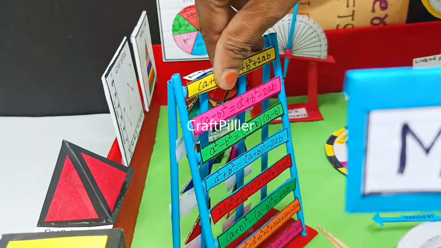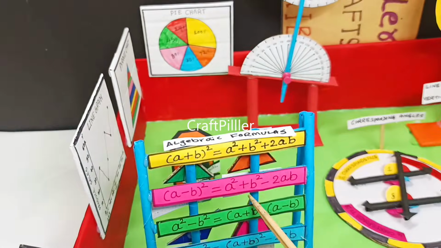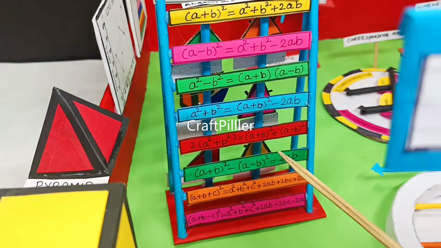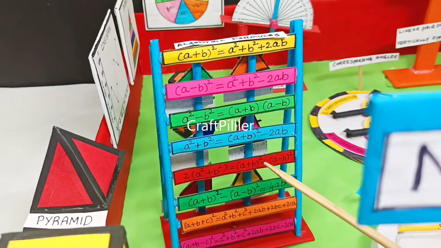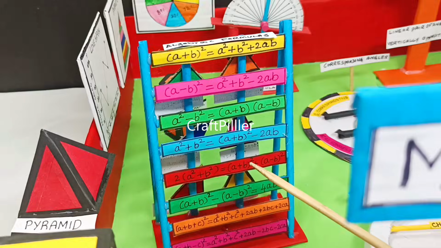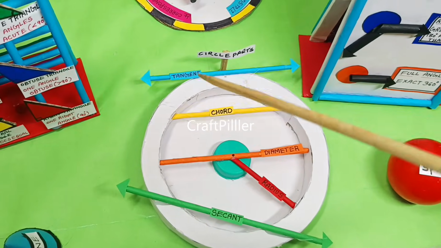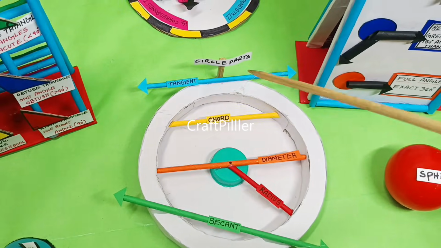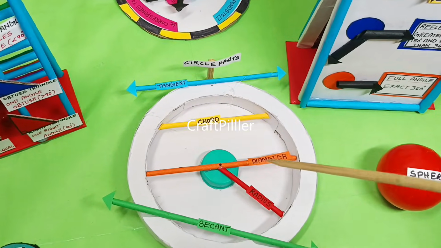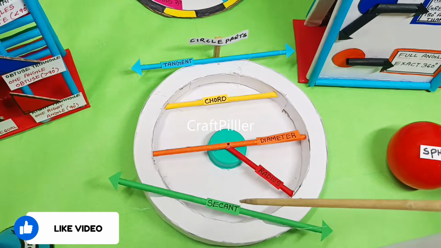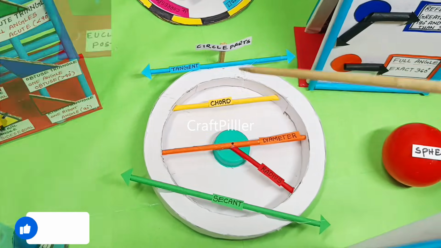The next thing we also represented is algebraic expressions. These are some of the expressions we represented, so that people can remember what these formulas are all about, which we normally use in algebra. The next thing we represented is the circle parts. We have clearly defined each part, like the tangent, the chord, the diameter, the radius, and the secant.